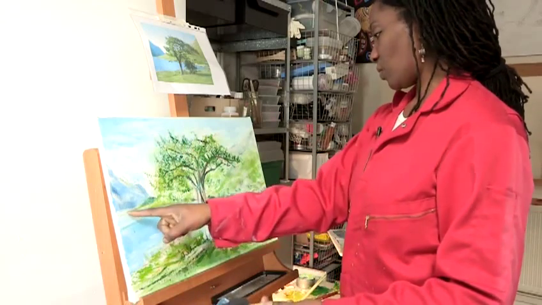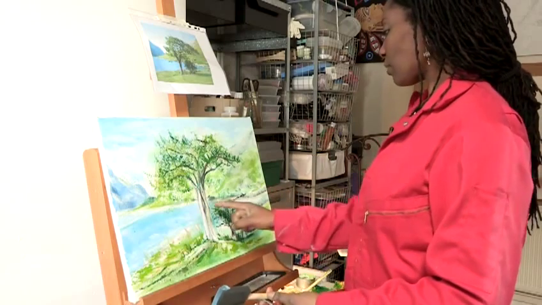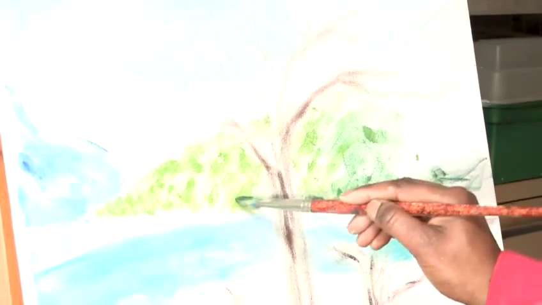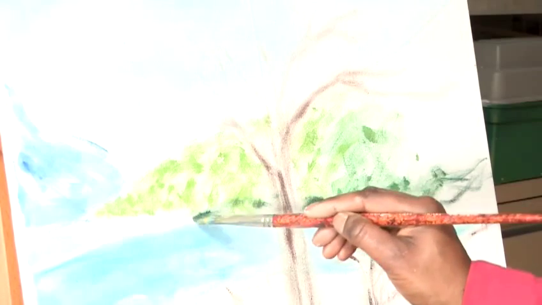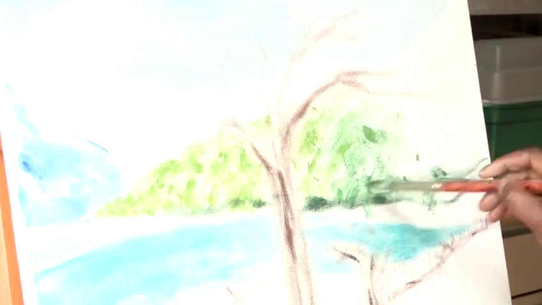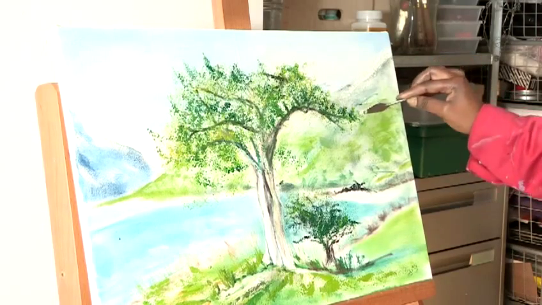So I kept these coastline rather dry, the mid ground and over this side here I used a dry brush plus a dry palette knife with thick paint, but I just kind of danced across on the canvas with a knife.